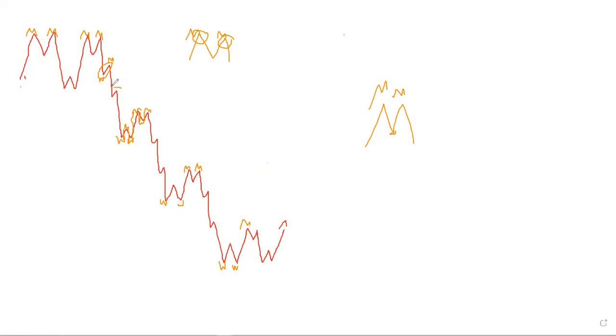What would this one be? Same. W. Reset structure on another lower time frame. What would this one be? Another reset on a lower time frame. What would this one be? Another reset on a lower time frame.